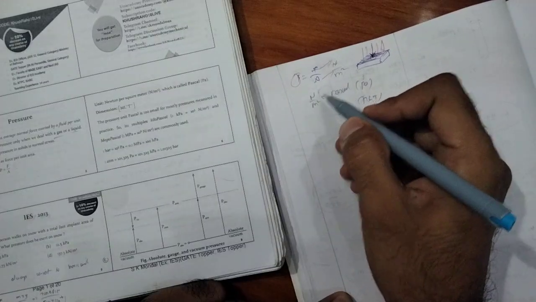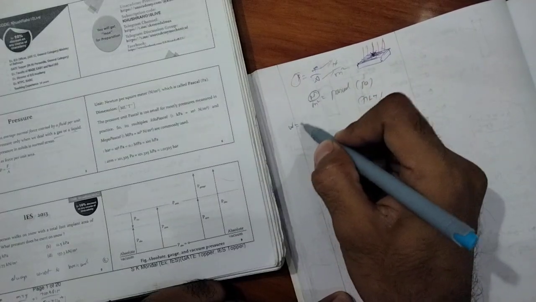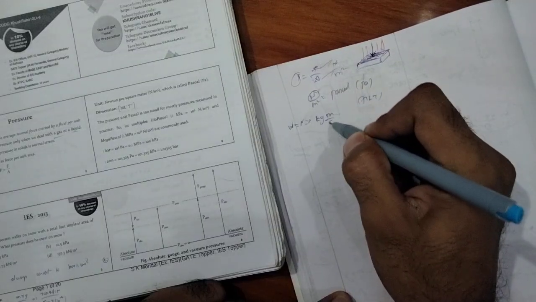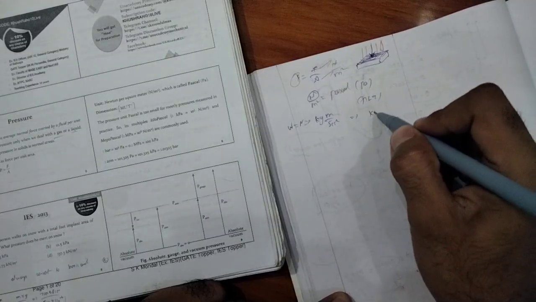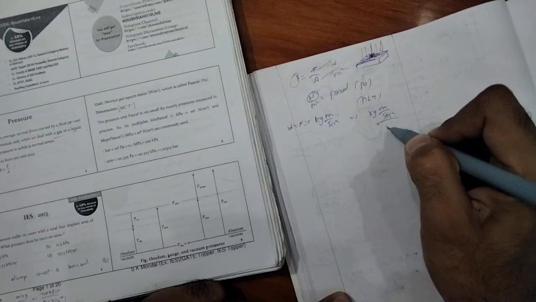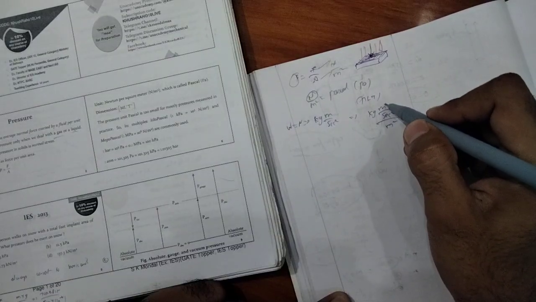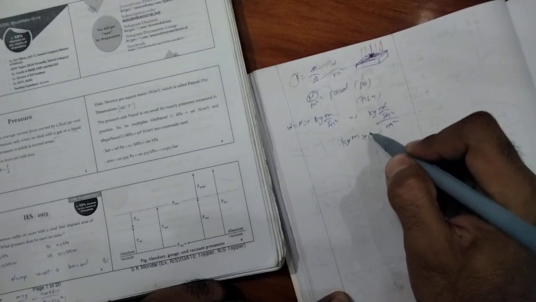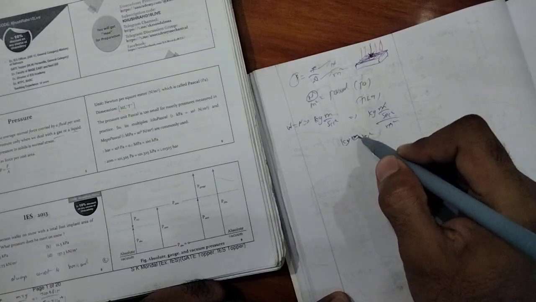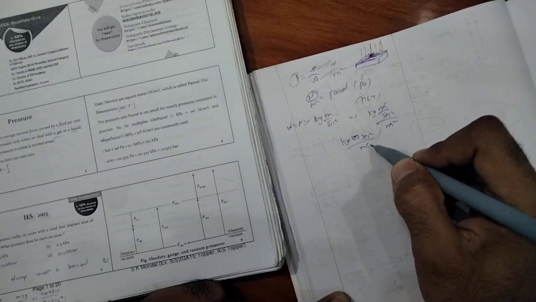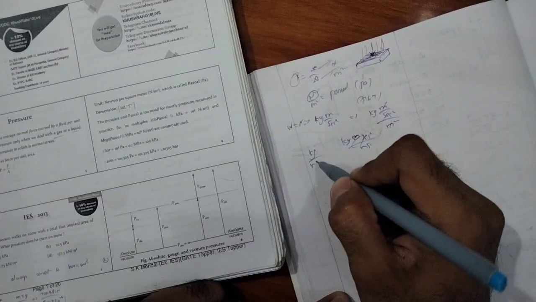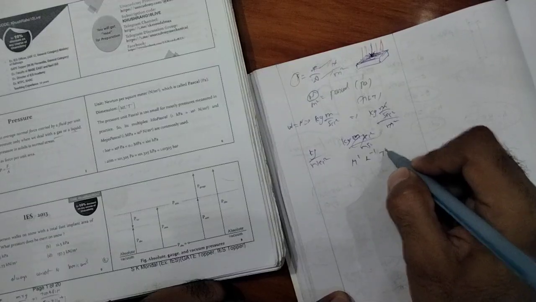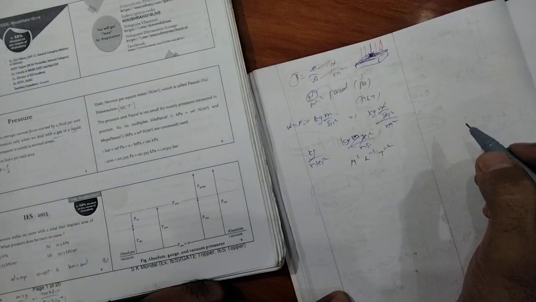For Newton, it is weight, so force equals kg meter per second square. You put kg meter per second square over meter square. One meter gets cancelled, and kg stays on top, with meter and second square below. So it becomes M to the power 1, L to the power minus 1, T to the power minus 2. I think you are getting the idea.